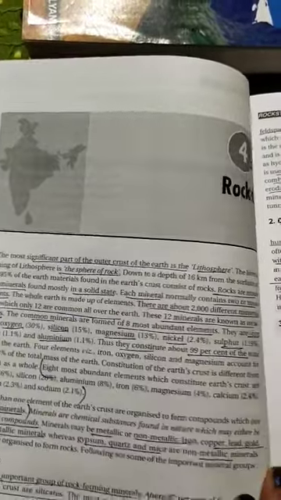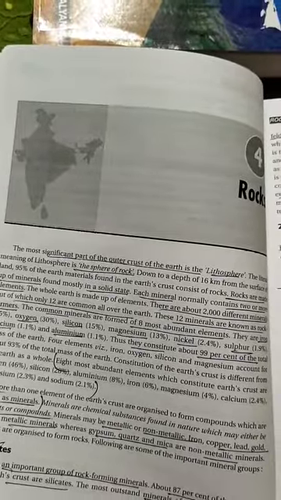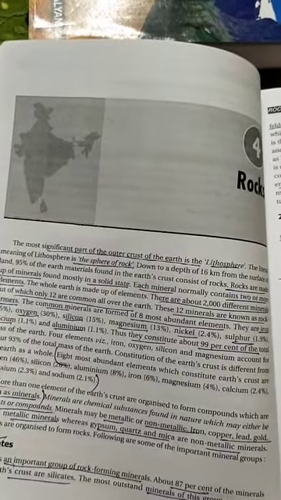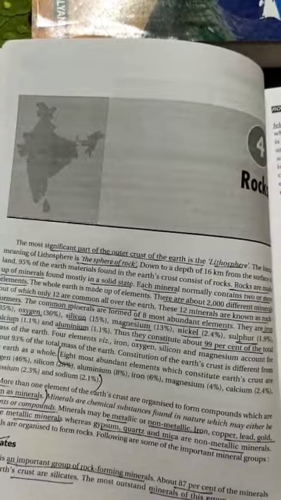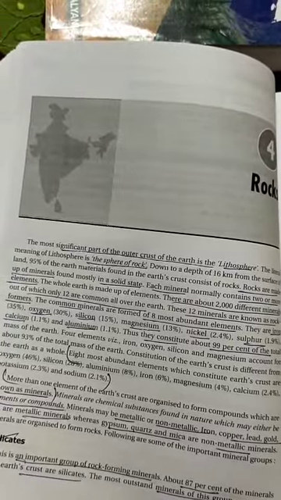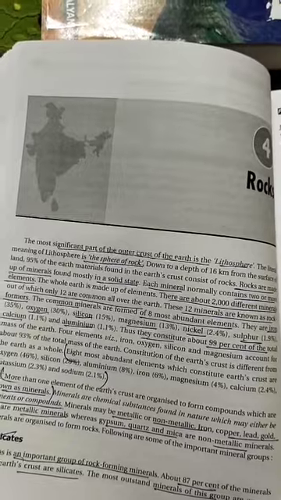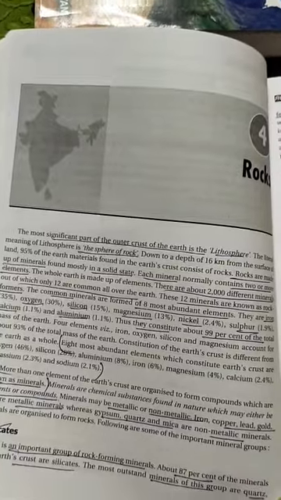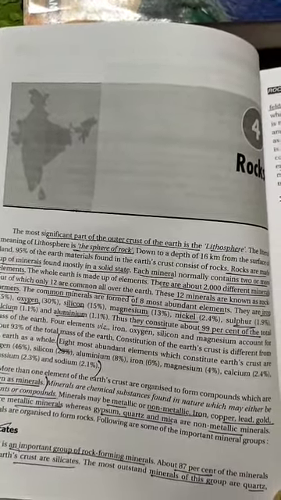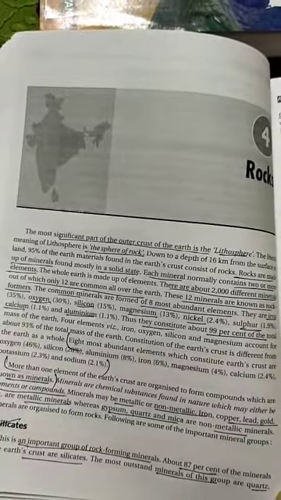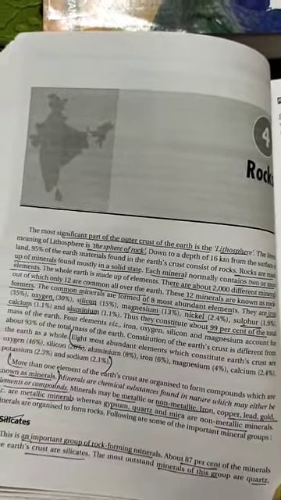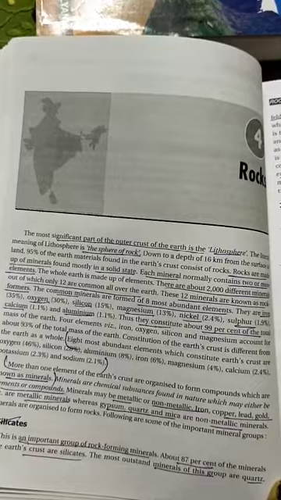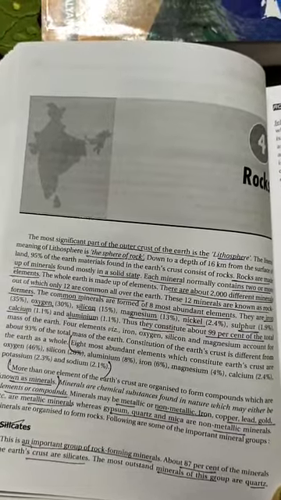the main rock formers. Common minerals are formed of 8 most abundant elements: iron, oxygen, silicon, magnesium, nickel, sulfur, calcium, aluminum. They constitute about 99% of the total mass of the earth. The 8 most abundant elements which constitute the earth's crust are oxygen, silicon, aluminum, iron, magnesium, calcium, potassium and sodium. More than one element of the earth crust are organized to form compounds which are known as minerals.